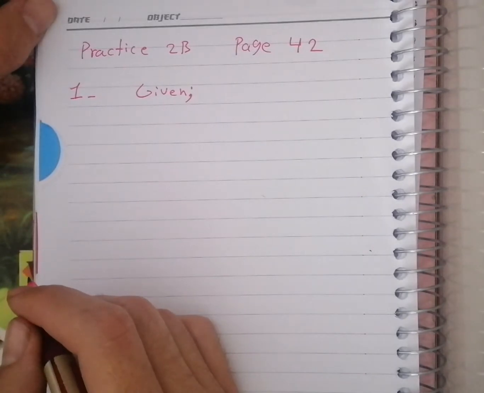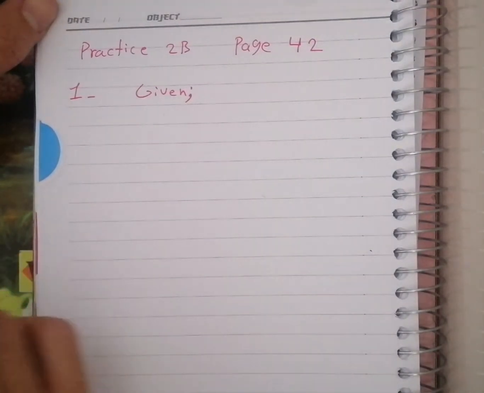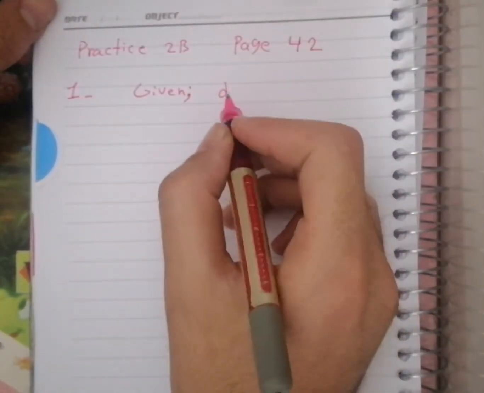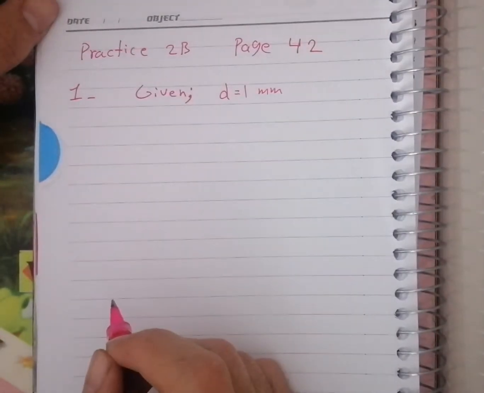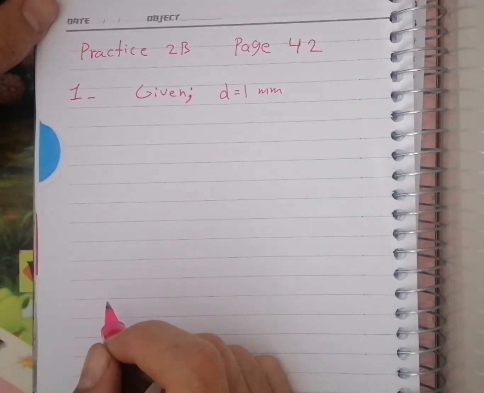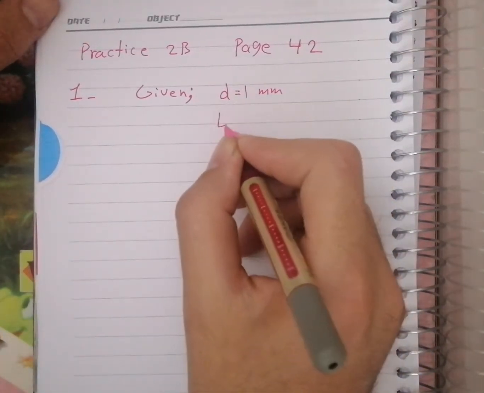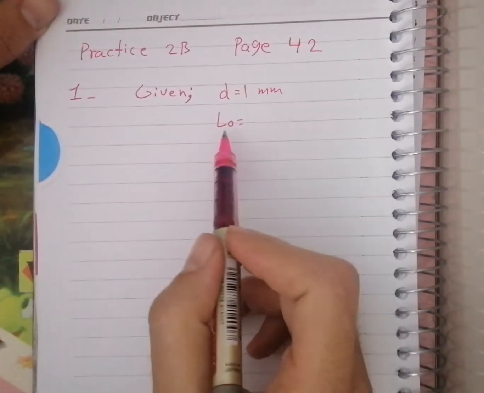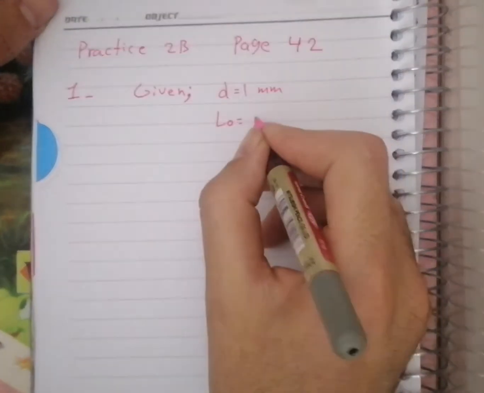The first information that I have is a metallic wire of diameter 1 millimeter. So my diameter D is 1 millimeter. The second information that I have is the length of the wire. The length of the wire is simply the initial length. When I say the length of the wire, I mean its initial length, right? So my initial length is 2.3 meter.